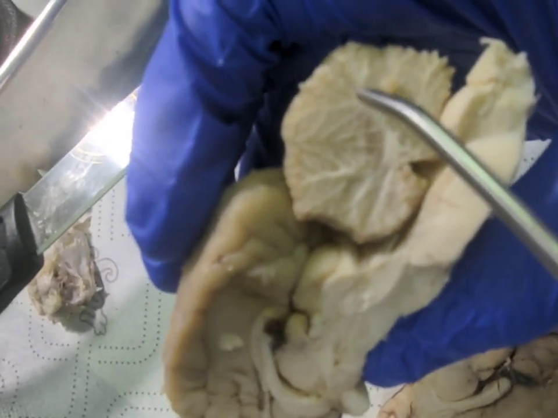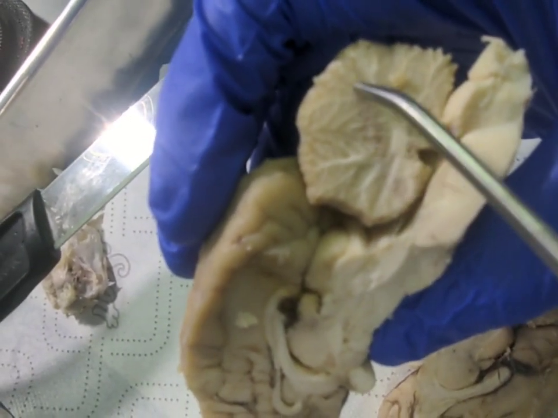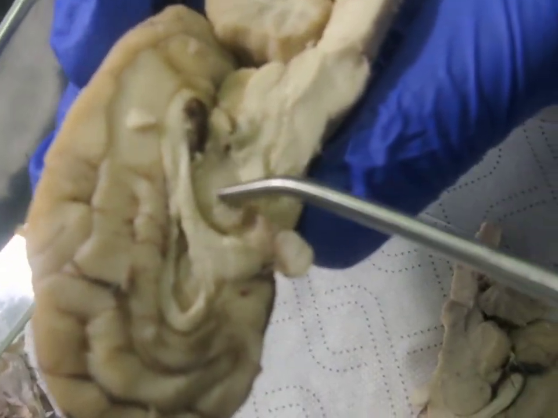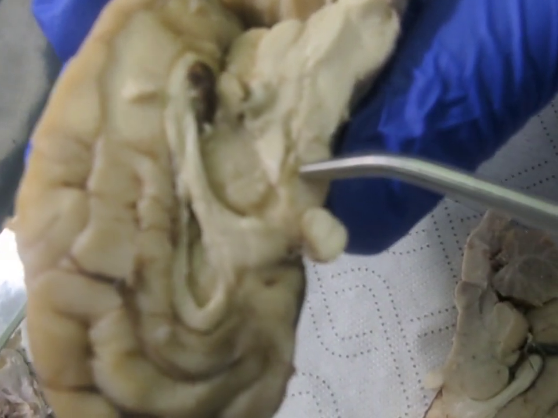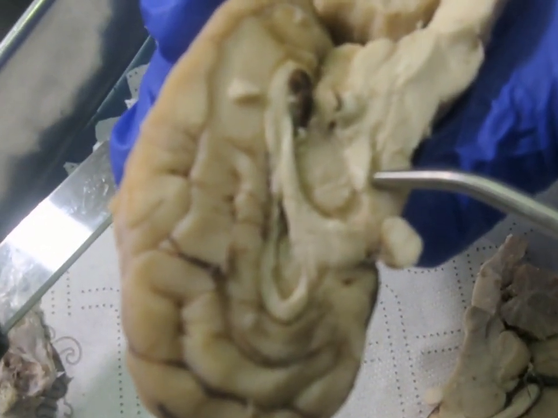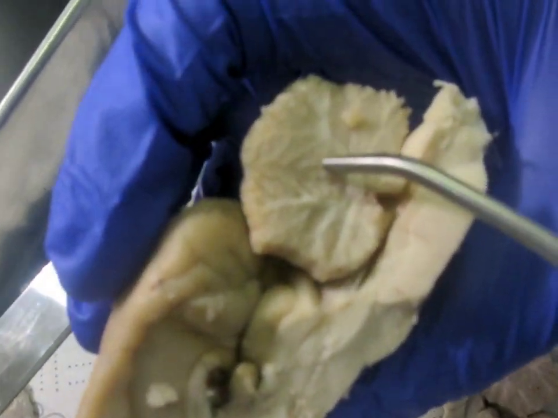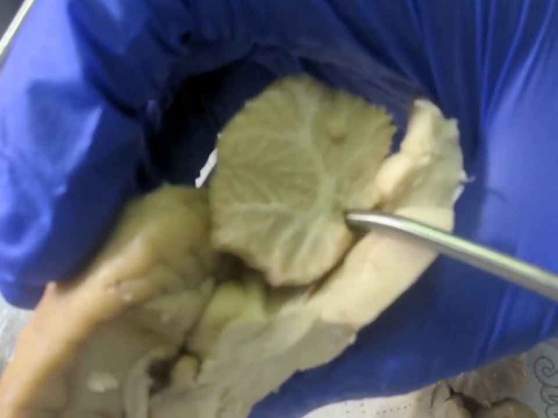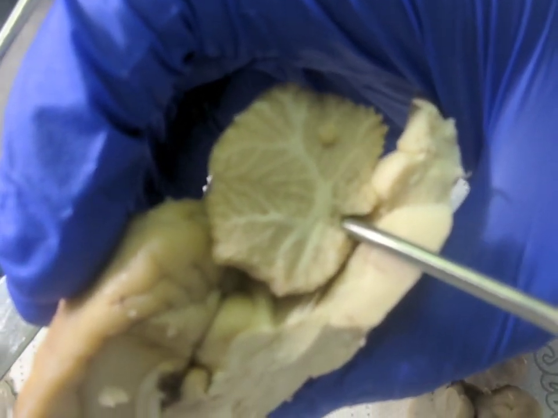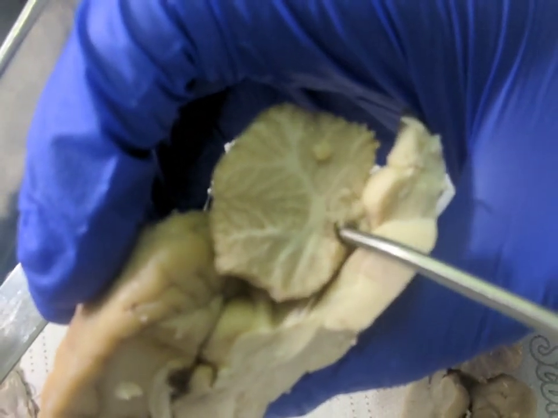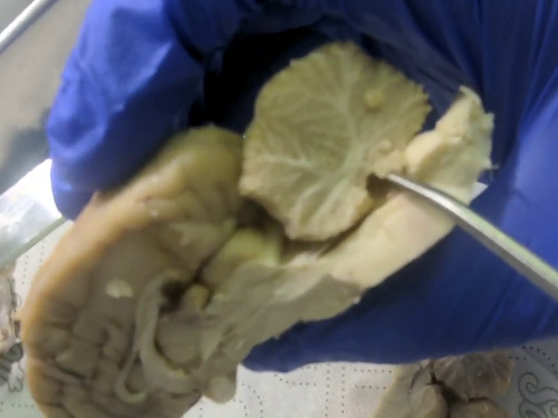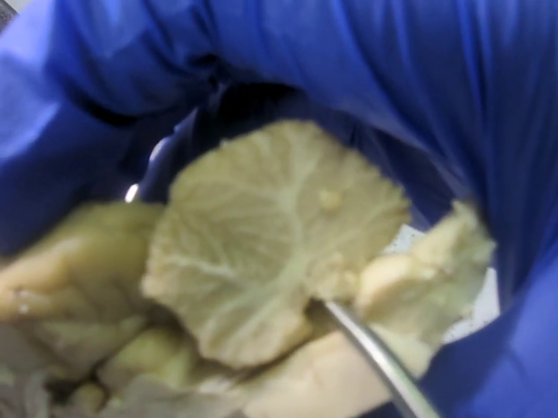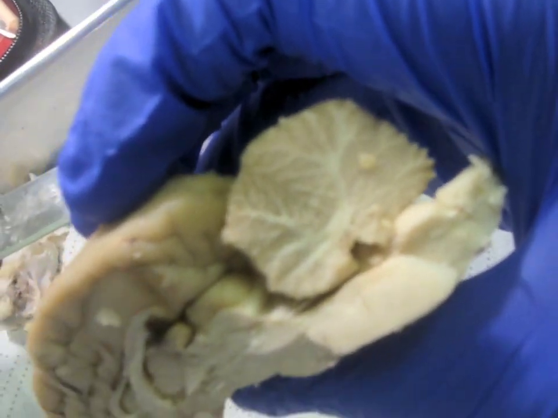So then again, this is the cerebellum. You have the arbor vitae, which is the white matter. It's like the tree-like structure there. And then coming back over here, again, this is the thalamus. Below the thalamus, you have the hypothalamus. And then back over to the cerebellum. This little space here, kind of where the fourth ventricle is located, is where you have the flocculonodular lobe, which is involved in equilibrium and balance and things like that. It's kind of hard to see, but it's located in the same area as the fourth ventricle. Good.